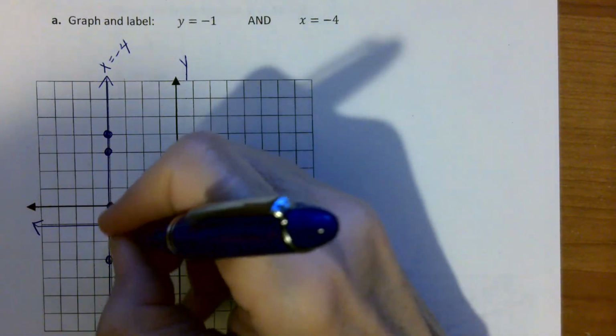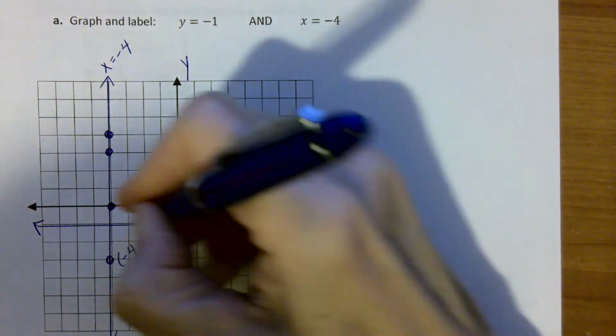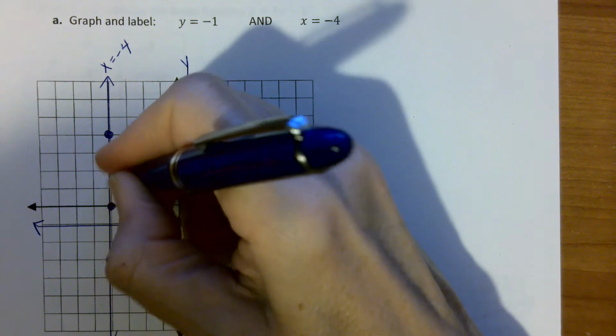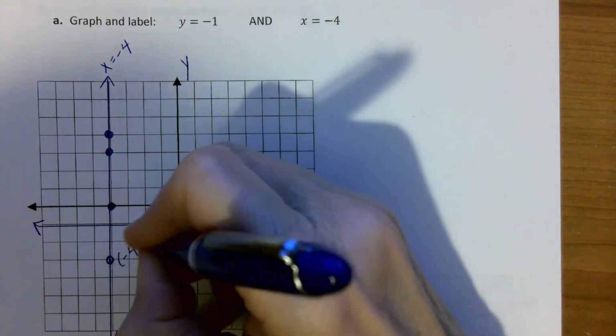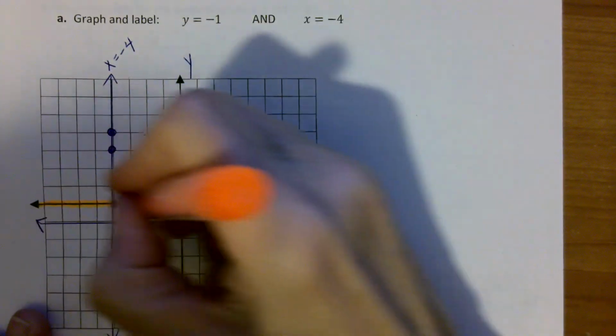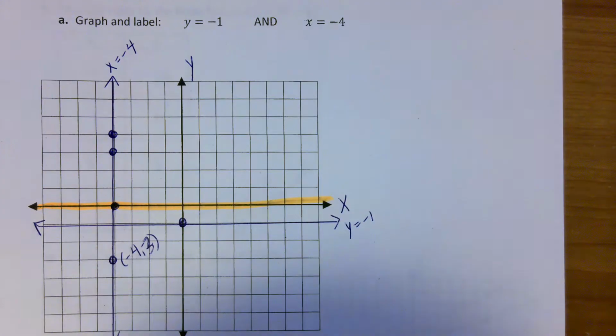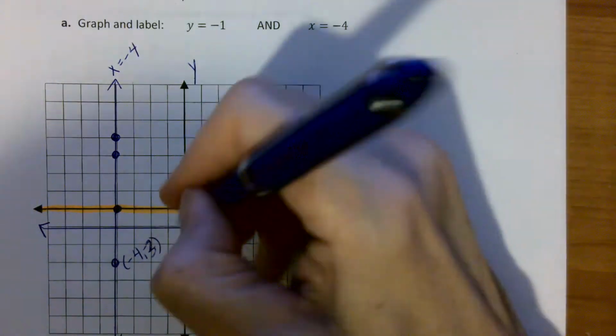This is negative 4, negative 2. This is negative 4, 1, 2, sorry. This was negative 4, negative 3, guys. Sorry about that. Because this is my x-axis. So I went negative 4 and then 3 down. Okay.